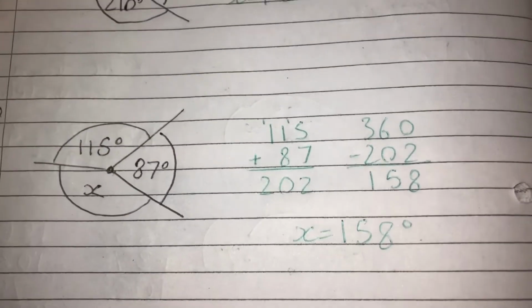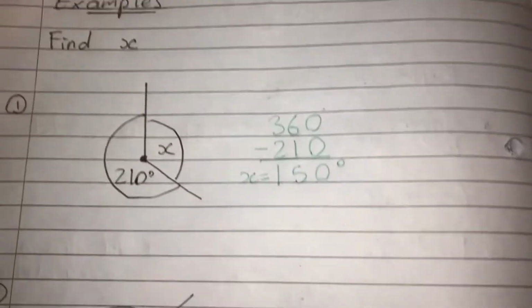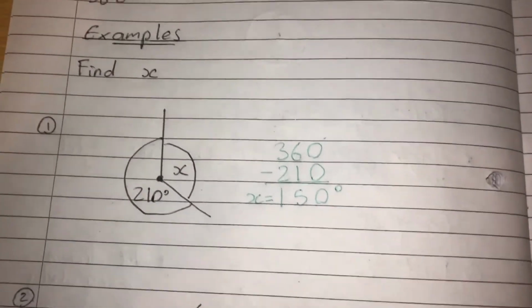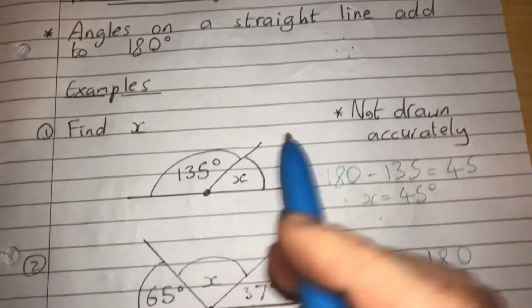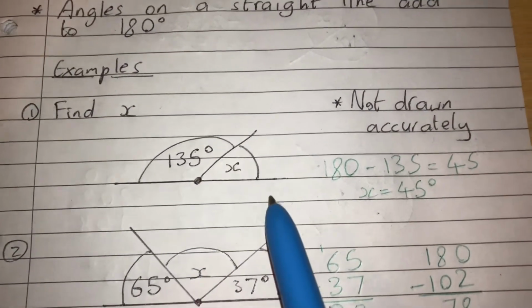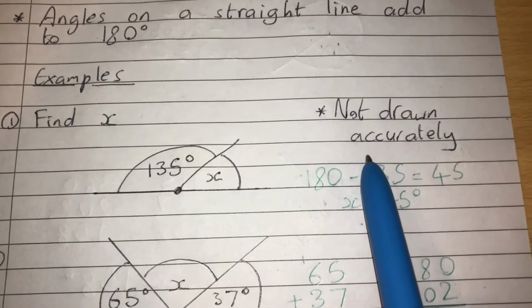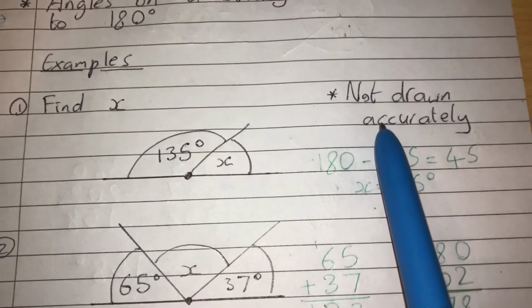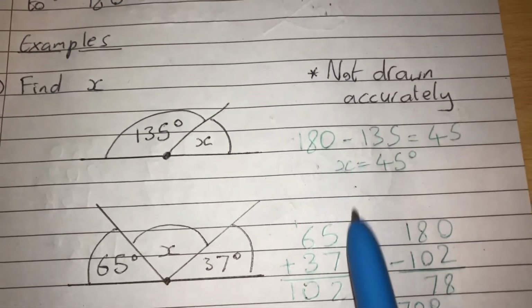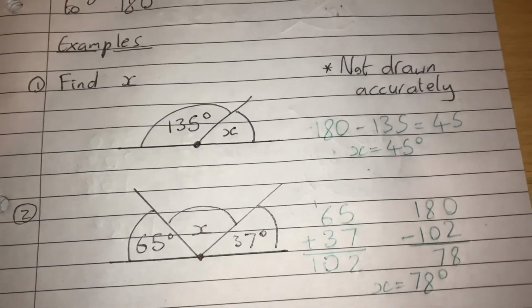So that's as far as we'll go today. The next lesson on angles, we will carry on with our next set of rules. Just one other thing to point out is that we will eventually look at how we measure angles accurately. When you come across these types of questions in an exam, it will generally inform you that they're not drawn accurately. So you have to do this bit of working out in each case to calculate the missing angle.